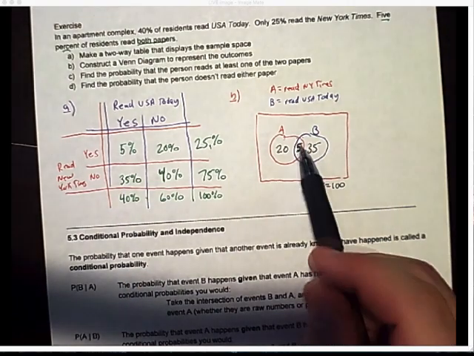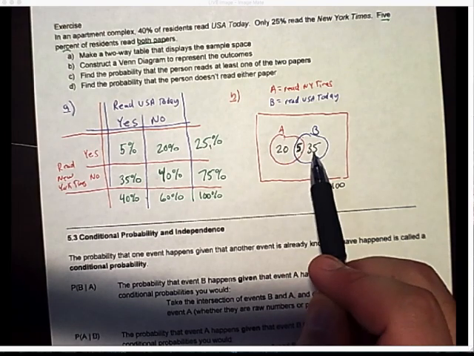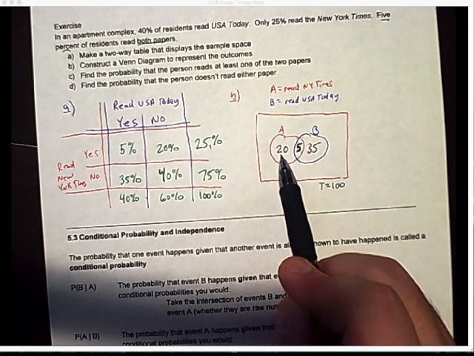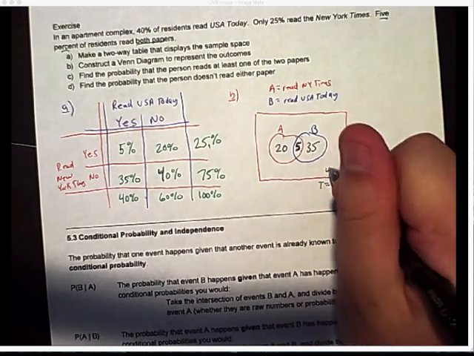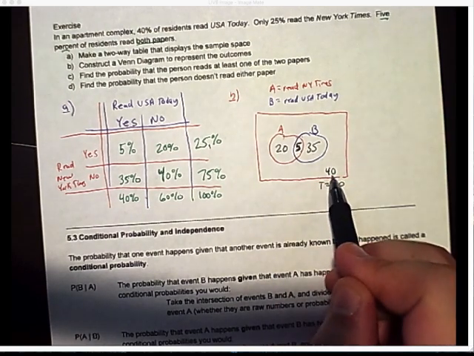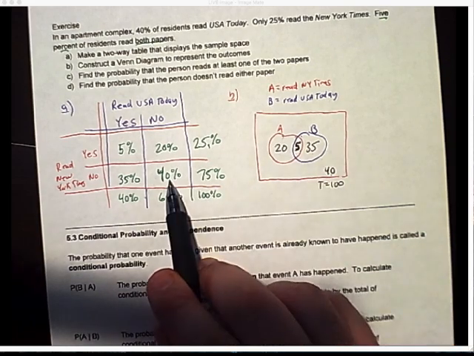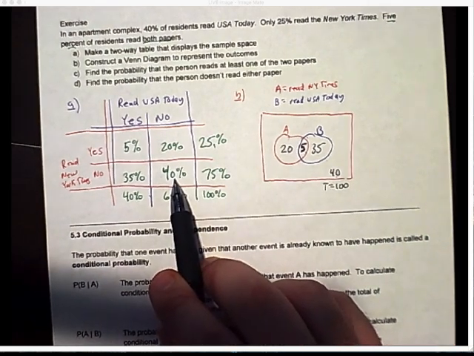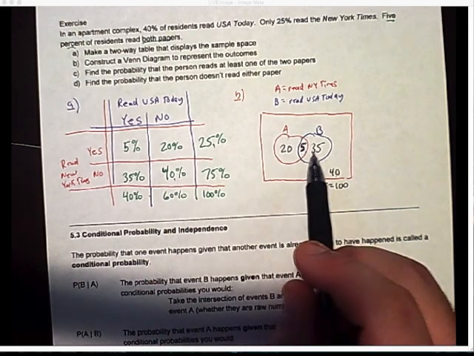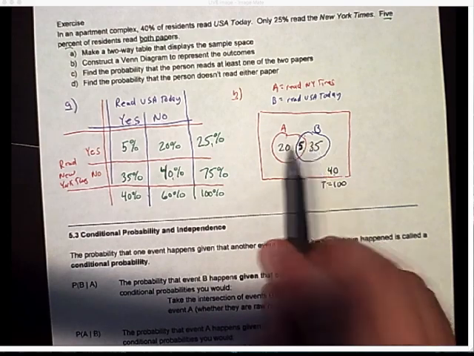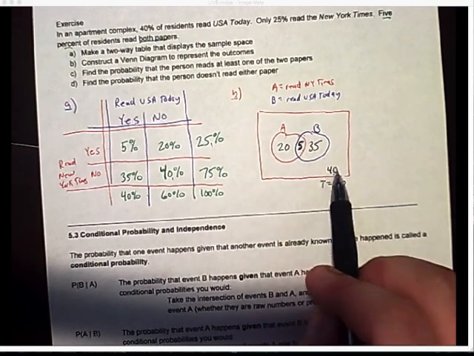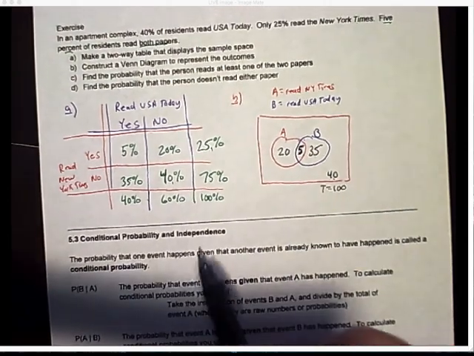Okay. If I add these numbers up, these three, 35 plus 5 is 40, plus 20 is 60. How many are we still missing? Well, we're missing 40, and these are the 40 people that read neither, right there. They read neither. So the nice thing with the Venn diagram, you get your 4 numbers in here. Okay, 3 of them are inside the circles, and 1 of them is outside, because it's neither.